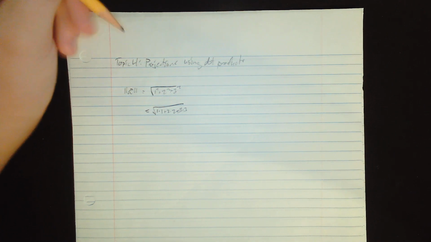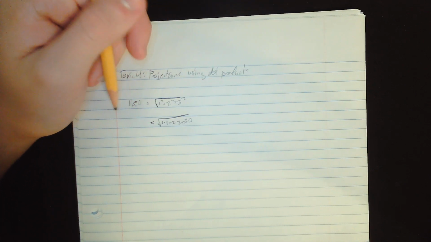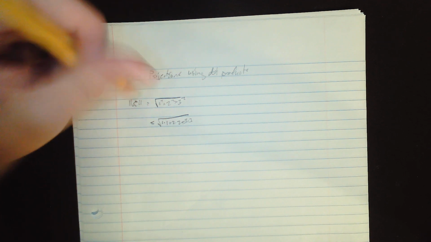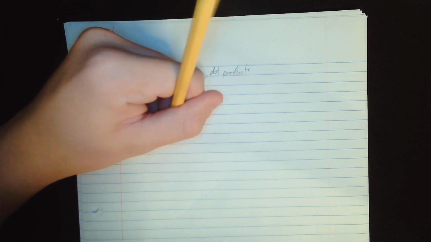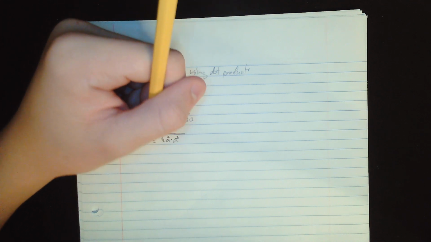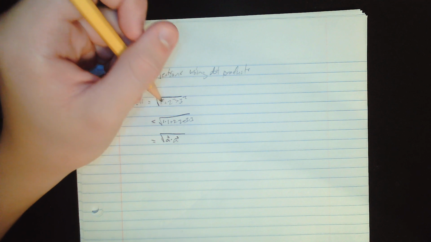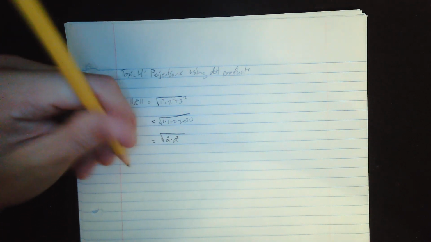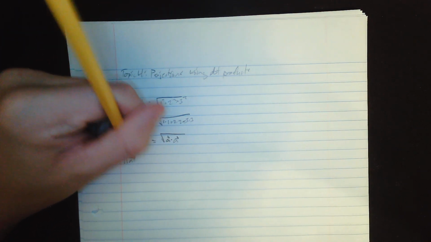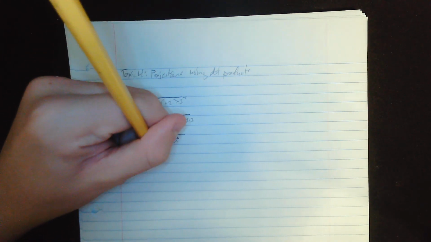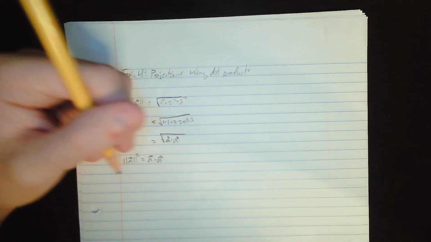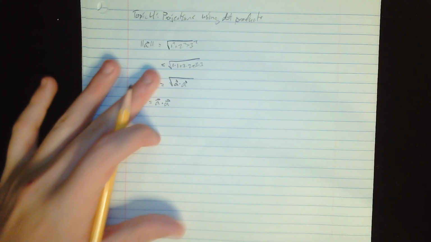And then we have 2 copies of vector A multiplied by each other. So basically, the vector norm of vector A is the same thing as the square root of vector A times vector A. So we can note that the vector norm of A squared is equal to vector A times vector A. Now we can look at projection as a vector.